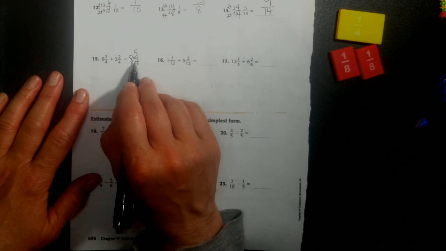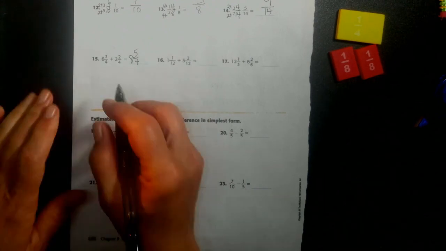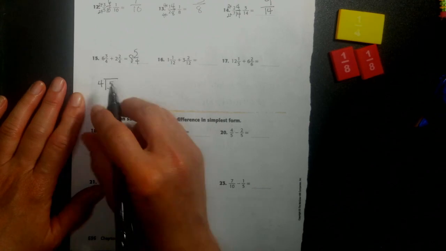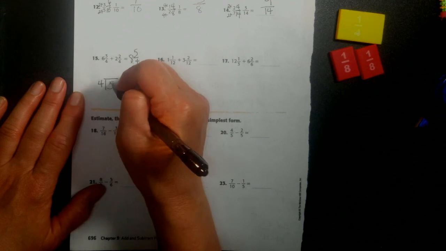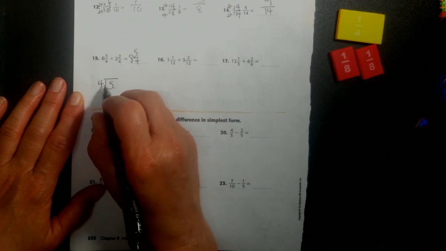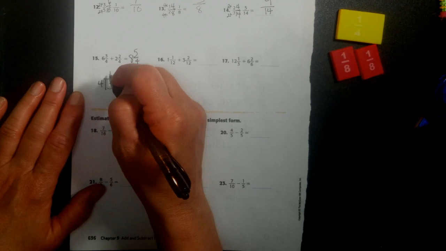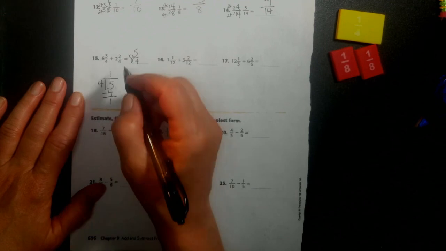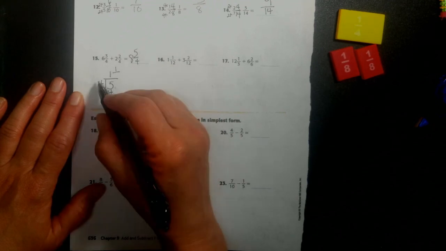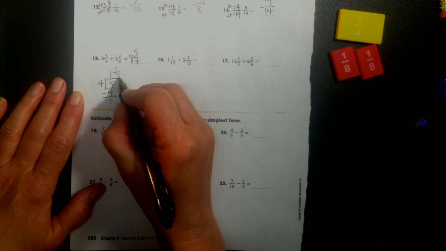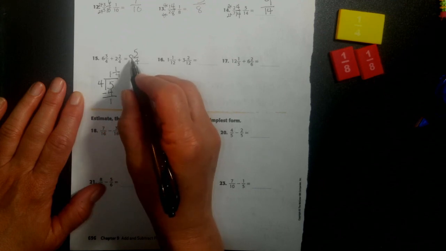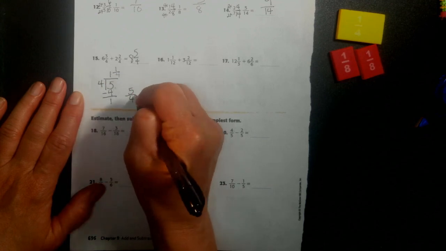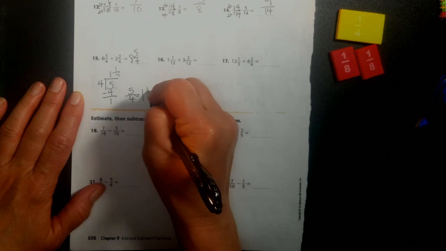So I'm going to change my 5/4, right? There's different ways to do it. I can divide. If you think this is easier, just do that. 5 divided by 4. 4 goes into 5 one time. 1 times 4 is 4. I subtract, I have 1. My remainder is the new numerator for my fraction, and I have 1 1/4. So now 5/4 is equal to 1 1/4.